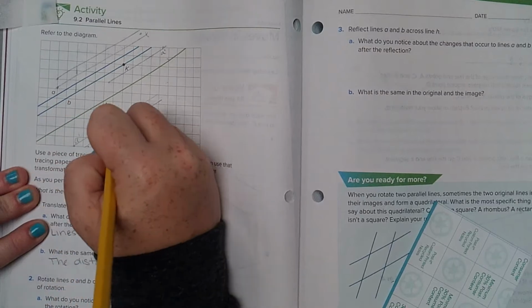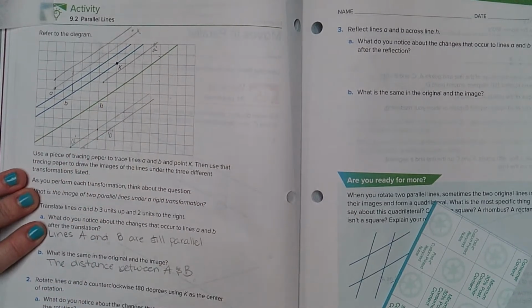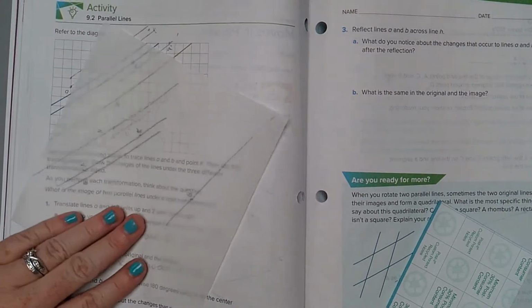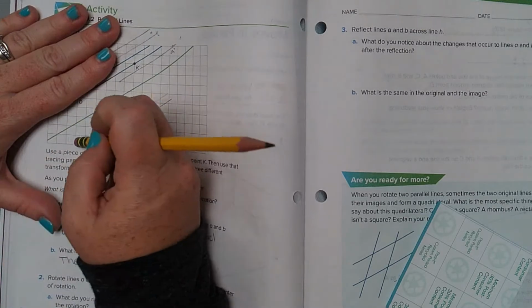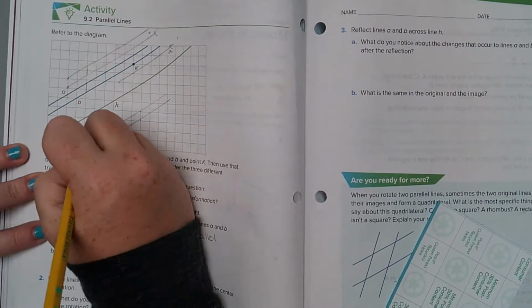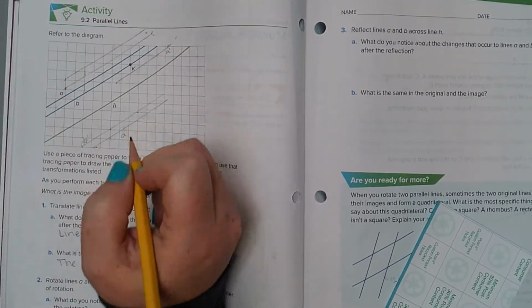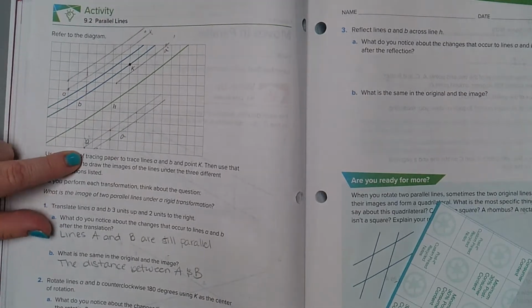Where this is A prime and this is B prime. Oh, no. B originally was closer. A is now originally closer.